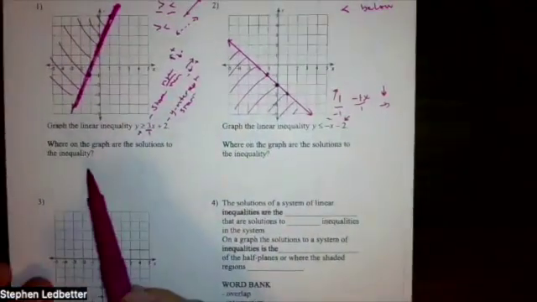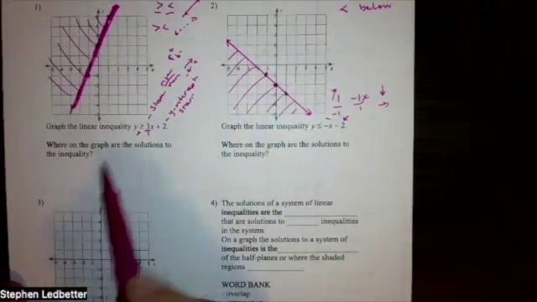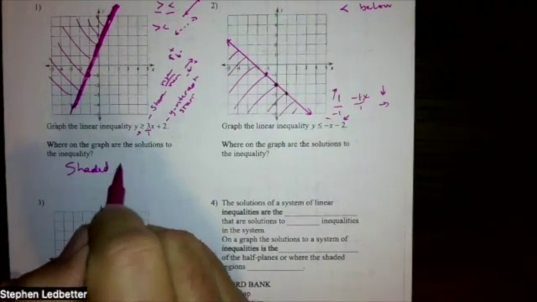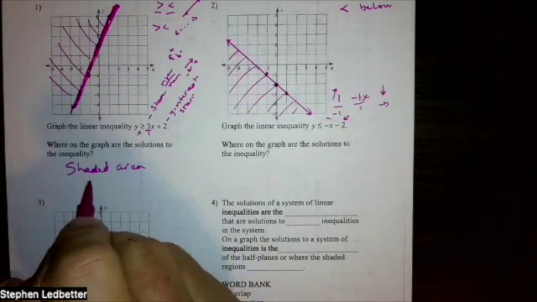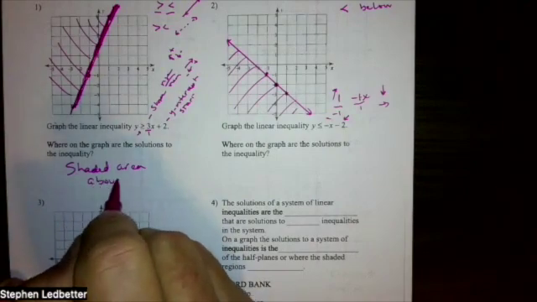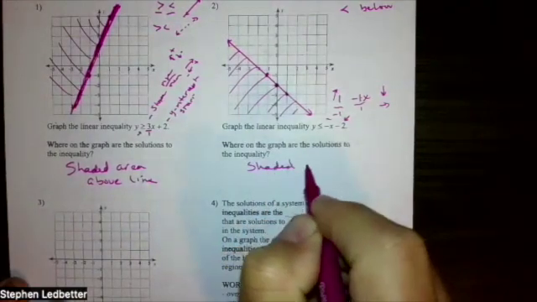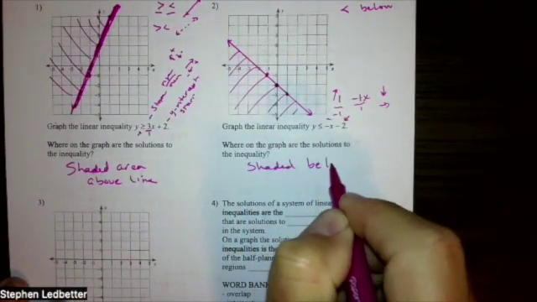Both these questions ask, where on the graph are the solutions to the inequality? Well, this one, it's the shaded area above the line. This one's the shaded area below the line.